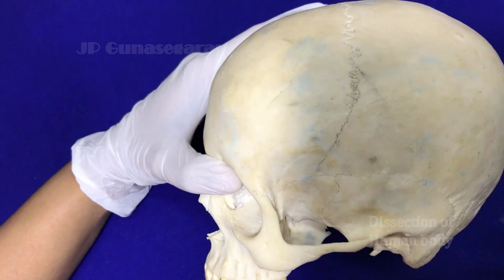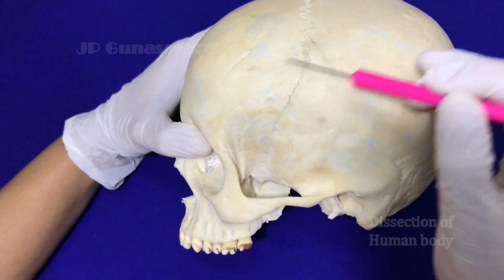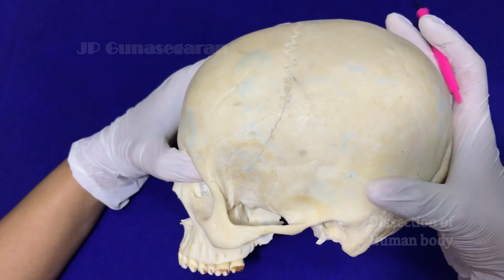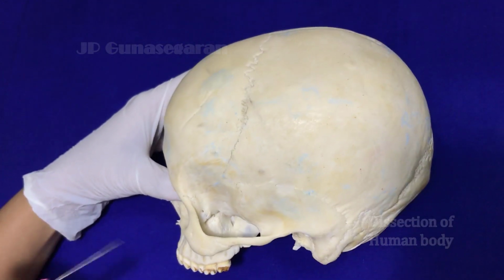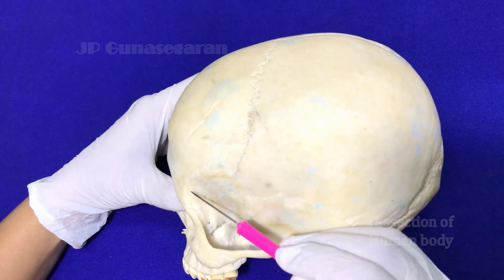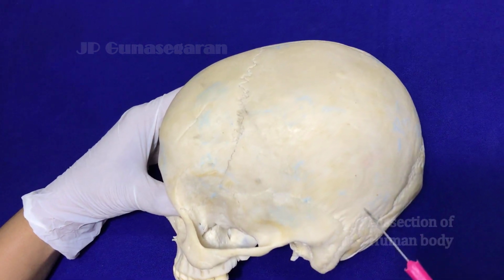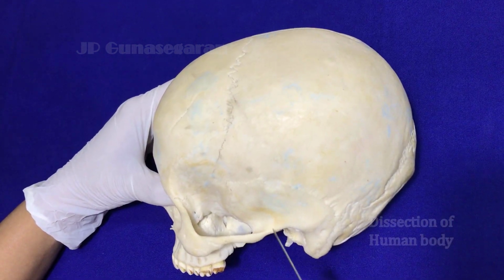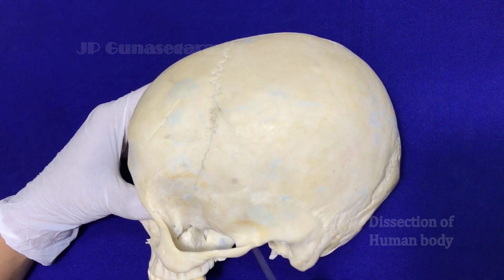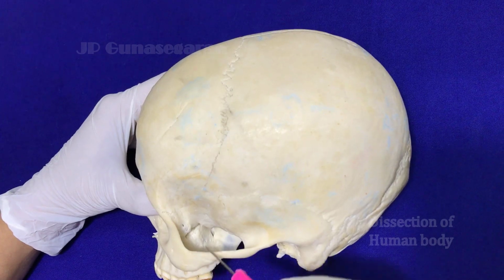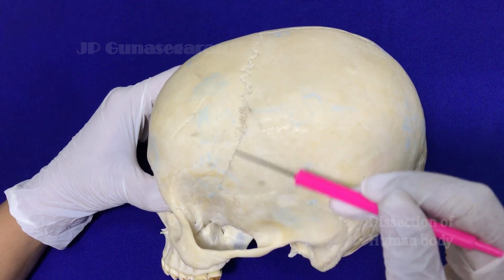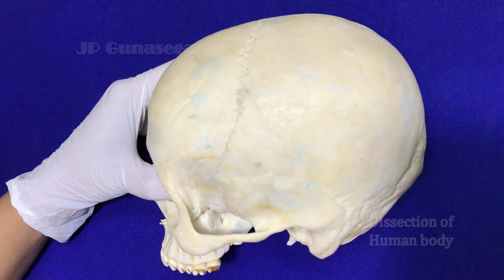So first let us see the features of the temporal fossa. So this concave depression that you can see above the zygomatic arch is called the temporal fossa. It is bounded anteriorly by the temporal surface of the zygomatic bone. It is bounded above and behind by temporal lines. It is bounded below and behind by a crest called as the supramastoid crest. And in front and below, it is deficient where there is a gap, which I have already told, which communicates temporal fossa above with the infratemporal fossa below.